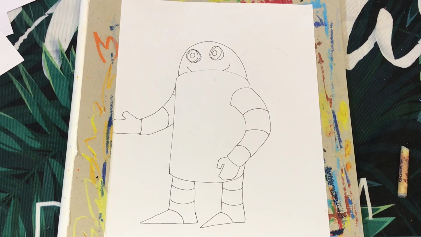Should we use purple, dark purple, and the lightest purple? Yeah, I don't have any light purple, so I think I'm going to use pink. Right, so let's start.